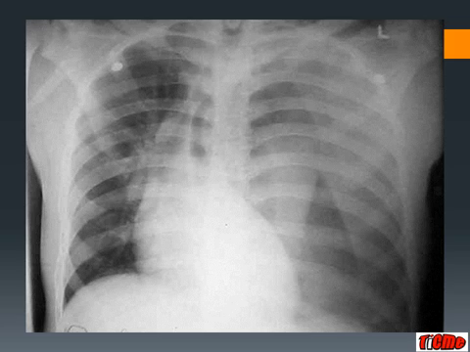Here's a chest x-ray showing a huge left tension pneumothorax. Again, you can see just how much midline shift there is as all of this pressure has built up and pushed over the mediastinum.